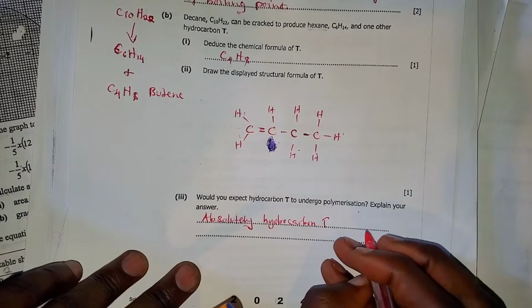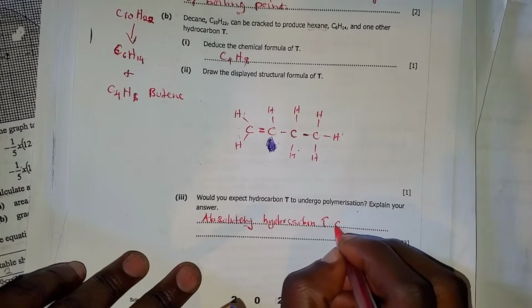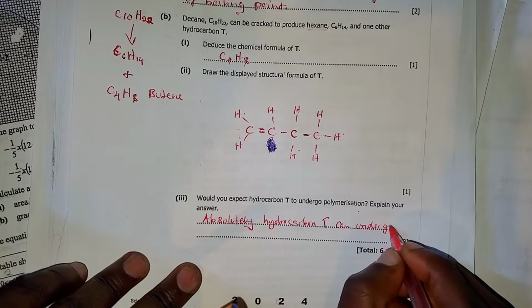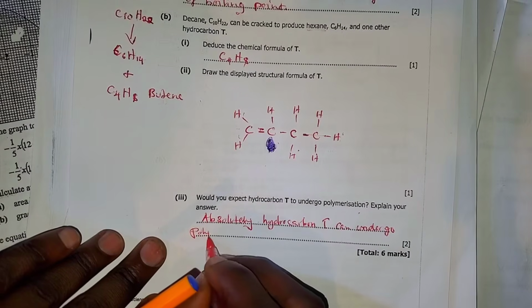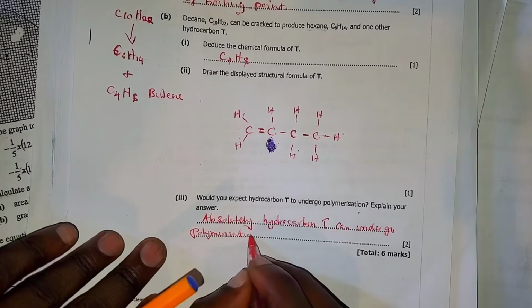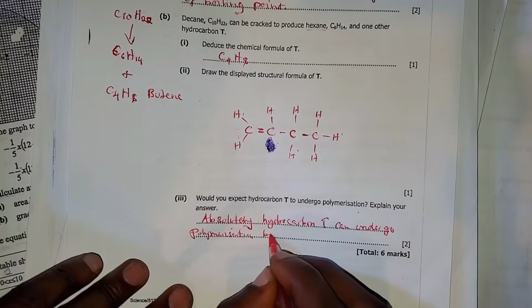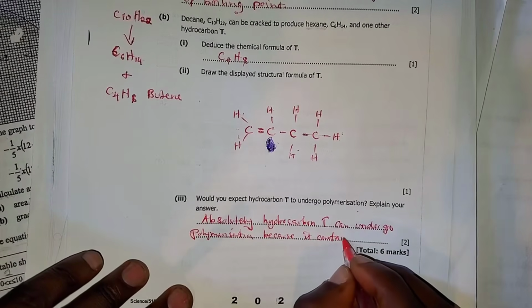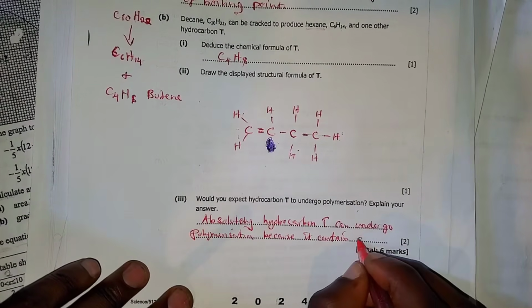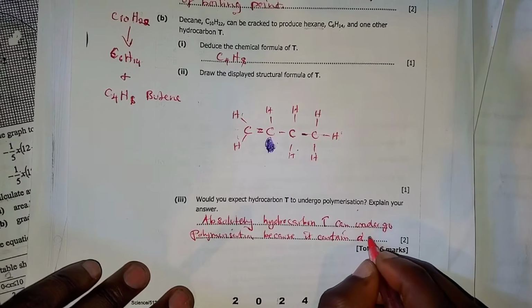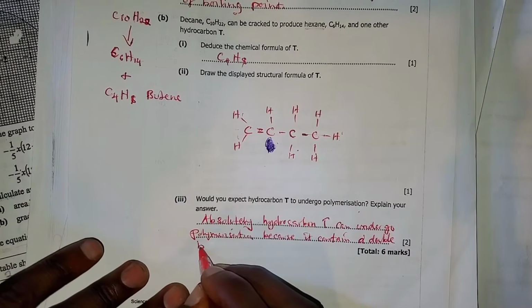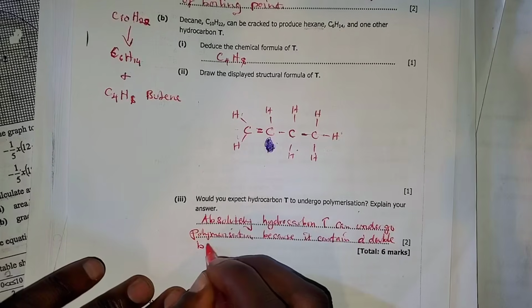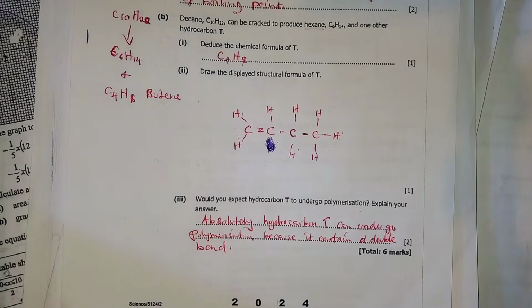Hydrocarbon T can undergo polymerization because it contains a double carbon to carbon covalent bond, a double bond.